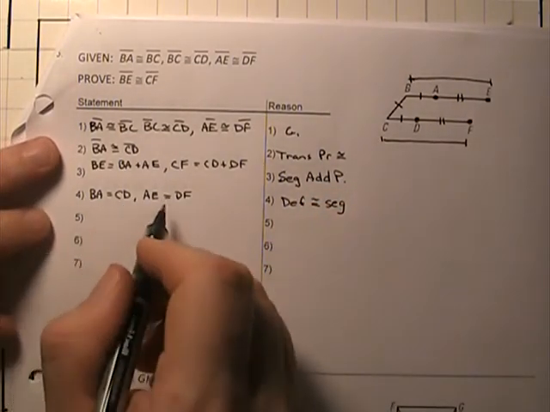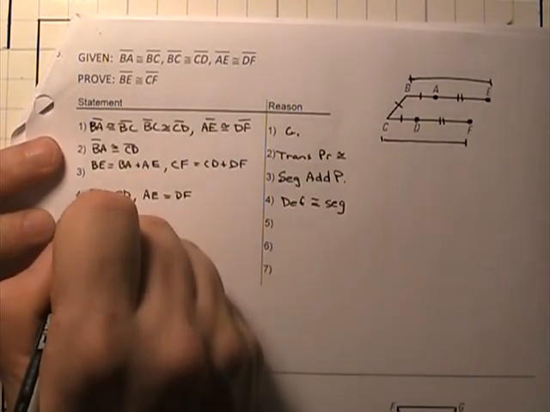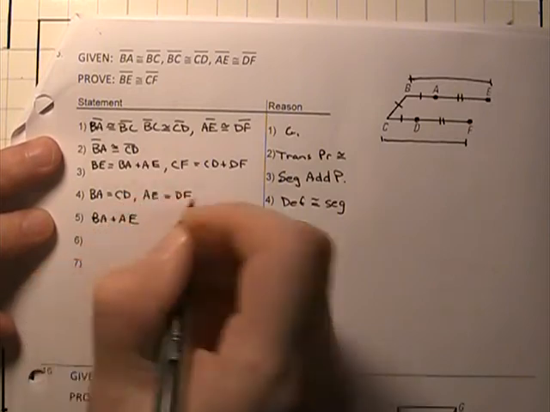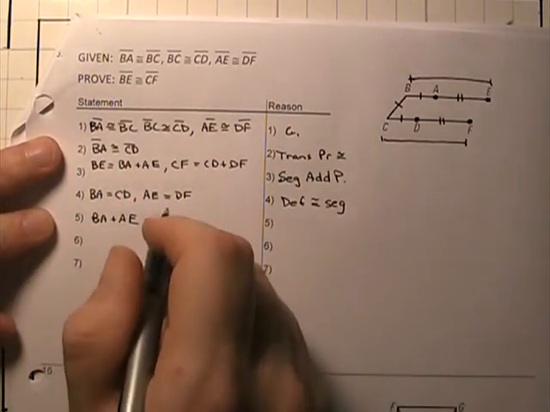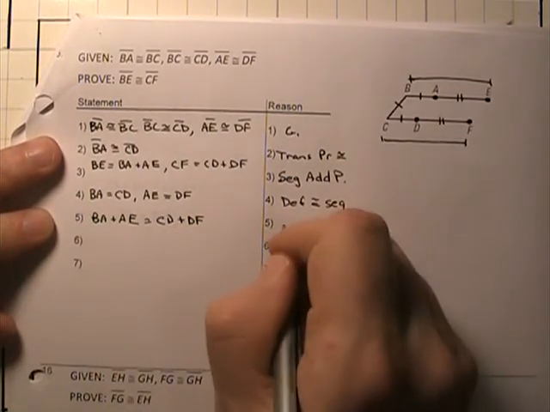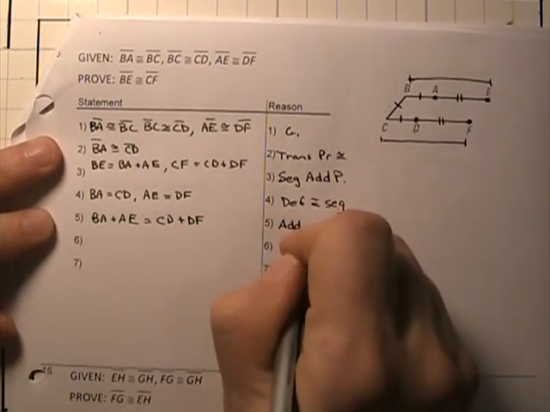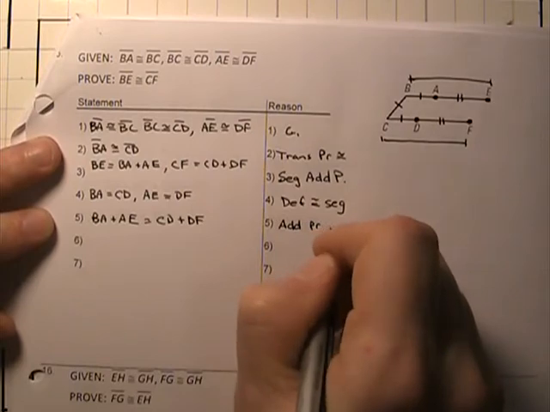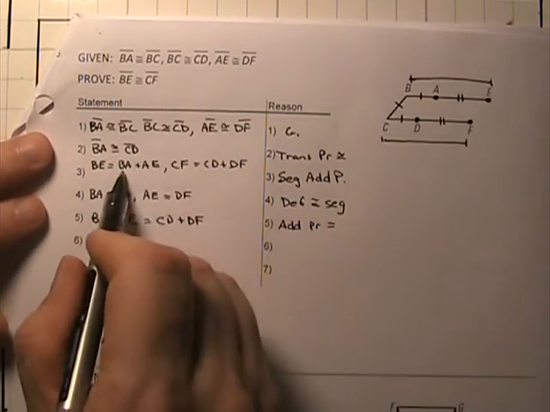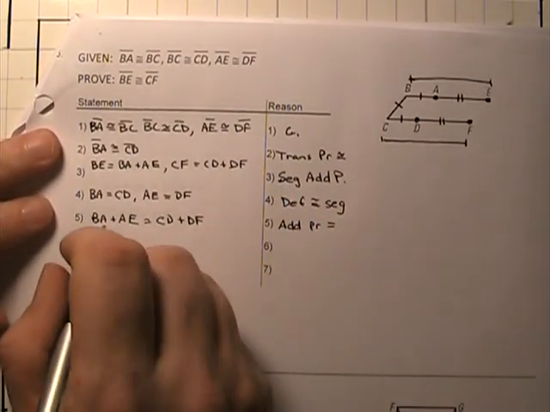And if I add equals to equals, I get equals. So BA plus AE equals CD plus DF. That's just the addition property of equality. And now, of course, I've got what I need to substitute back in.